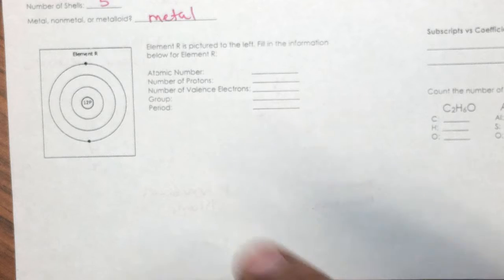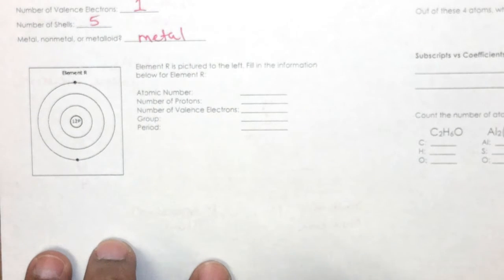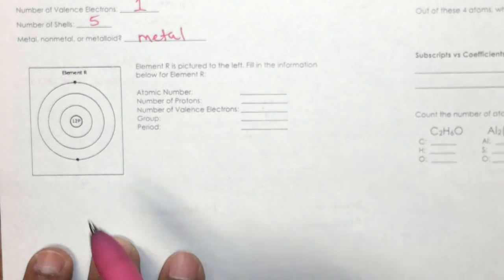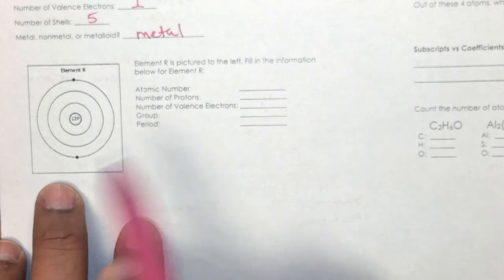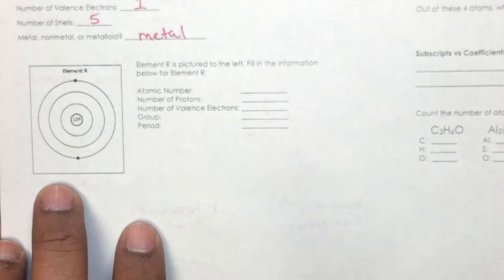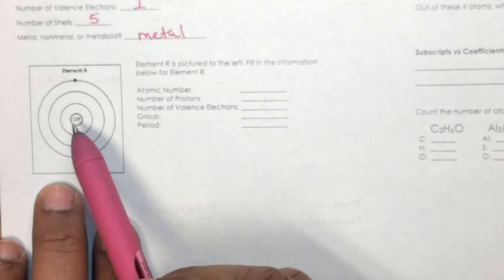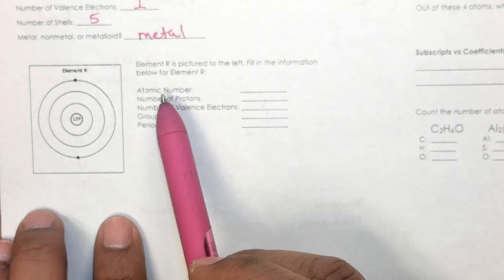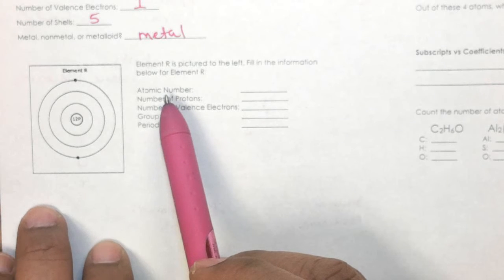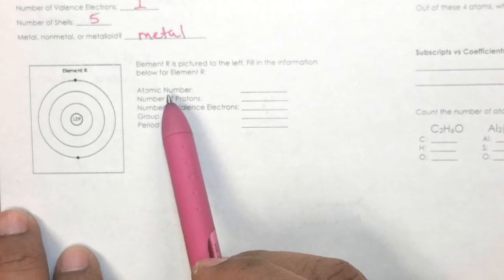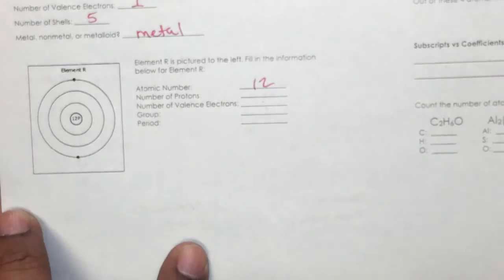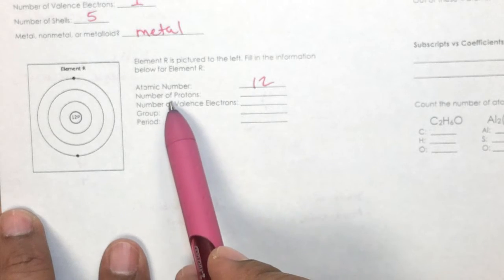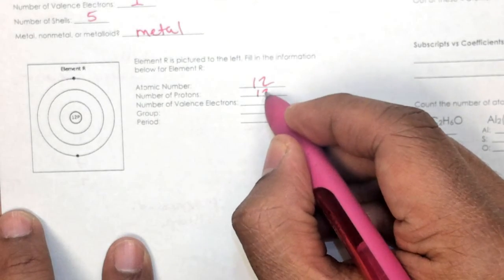All right, so here it says element R is pictured to the left. Fill in the information below for element R. So this is a very bare bones Bohr model, but you can still tell a lot of information from it. First of all, you can tell the atomic number, because the atomic number is given to you by the number of protons, and it says we have 12 protons. So my atomic number is going to be 12. We can tell the number of protons because my atomic number is 12.